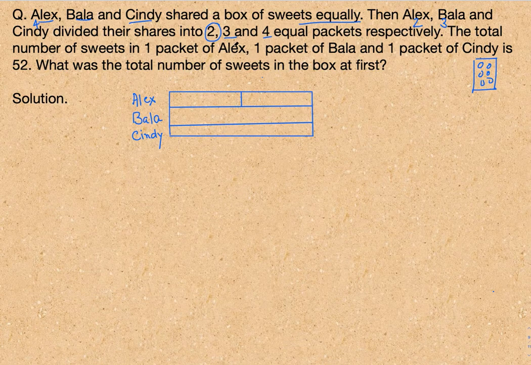However, Bala divided his share into three equal packets. So let's show it here. However, Cindy decided to divide hers into four equal packets. So let's show it here: 1, 2, 3 and 4, right? So you can see here Alex has divided his share into two packets, Bala has divided his share into three packets, and Cindy has divided her share into four packets.